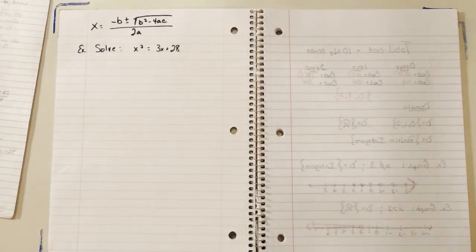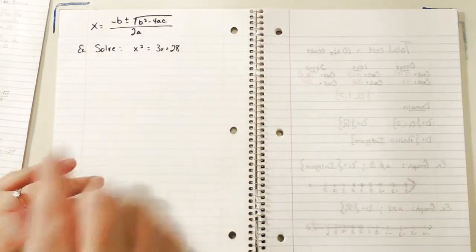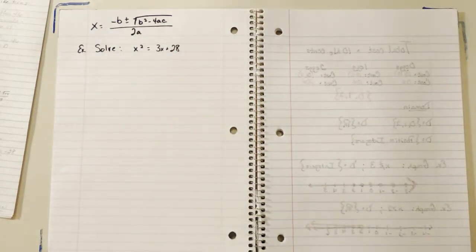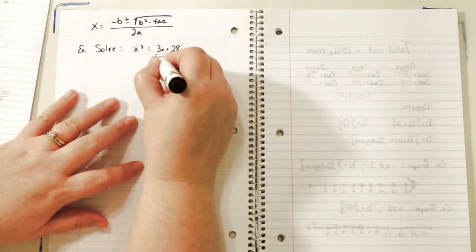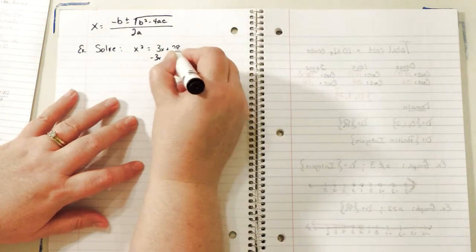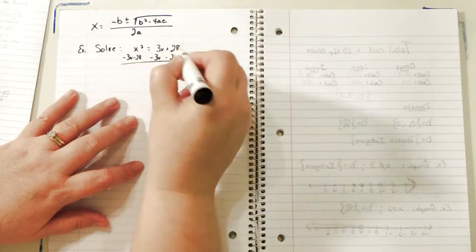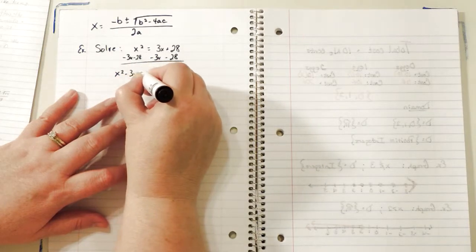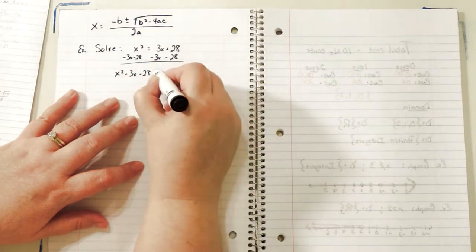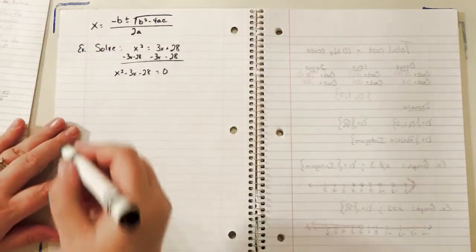Okay, here's another one. We're going to solve x squared equals 3x plus 28. So we're going to start by putting this in standard form. So we're going to subtract this guy from this side and from this side. And we have x squared minus 3x minus 28 equals 0. Okay? Now we can plug this into our formula.